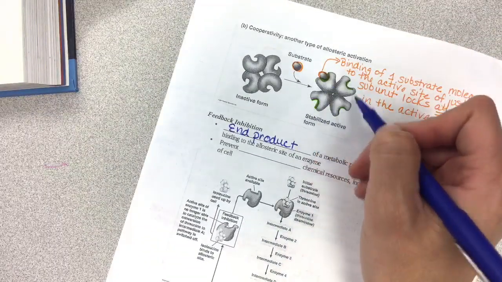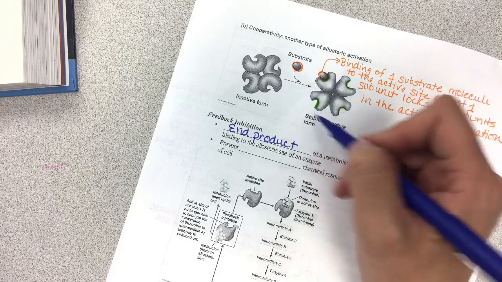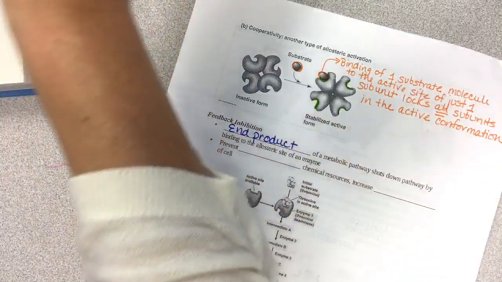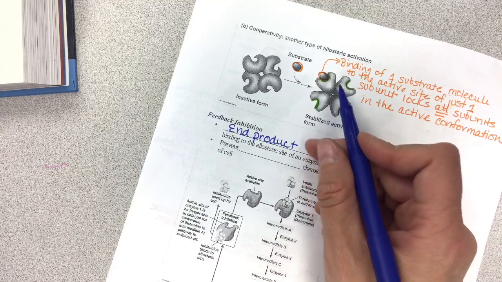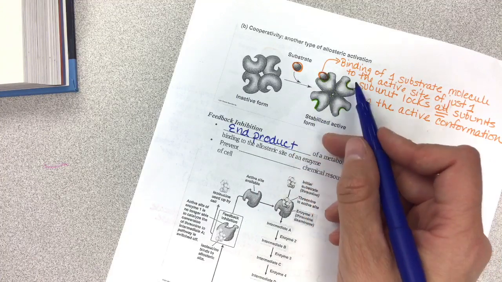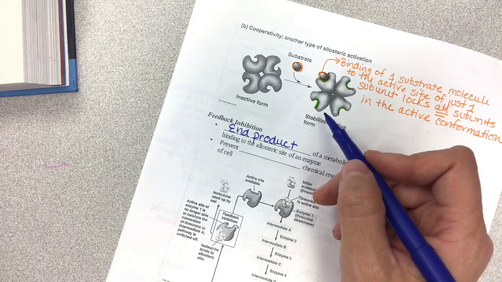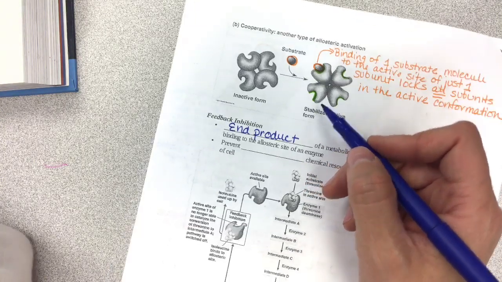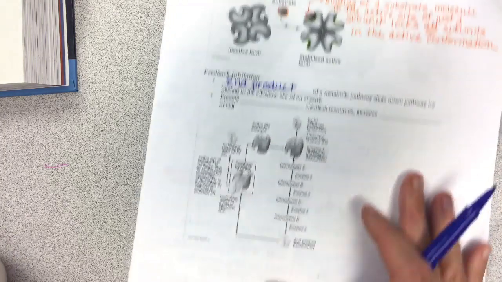So what does that mean? It means that the substrate stabilizes the active site's shape and therefore increases the enzyme being able to catalyze reactions. And so therefore it is in the active form and can catalyze more reactions, or increases the catalytic activity. All right, so sorry about that.